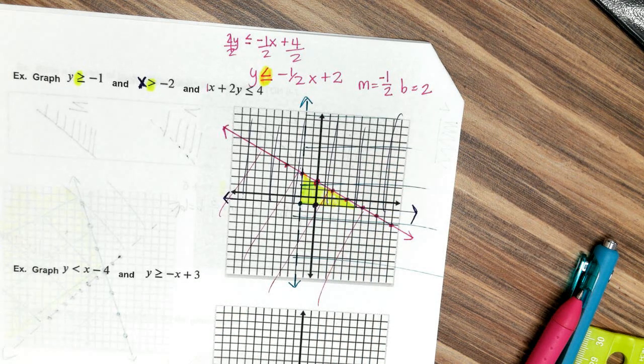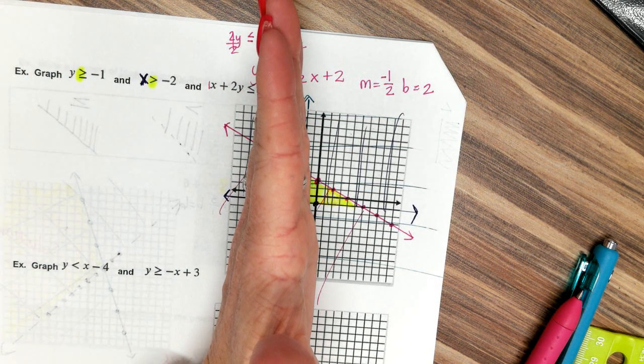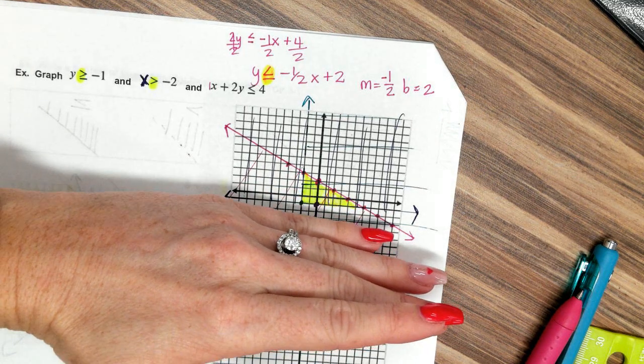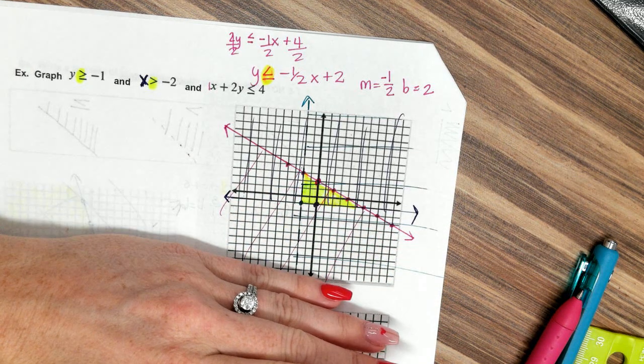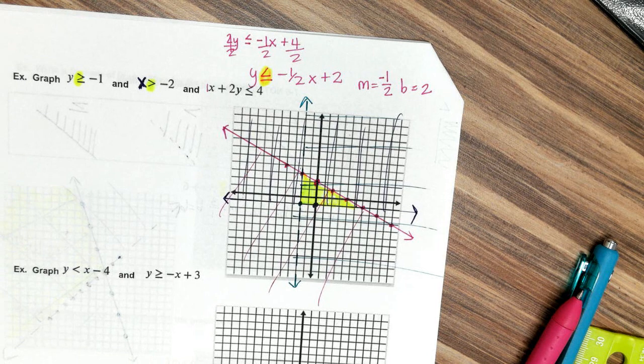Those are your solutions to all 3 inequalities, because this was that y is greater than or equal to negative 1. This was x is greater than or equal to negative 2. Where's negative? Oh, that's x, sorry. That's y, and then that's our inequality.